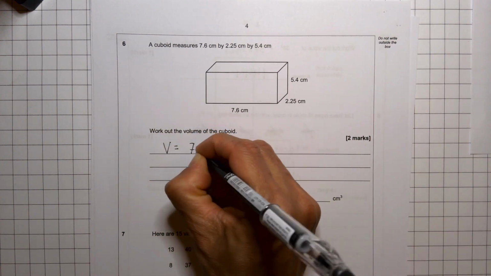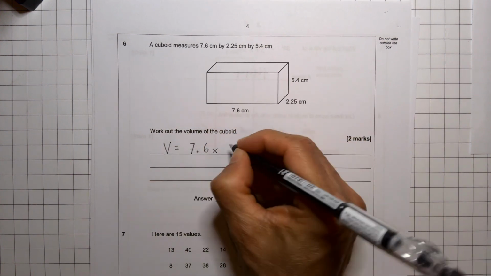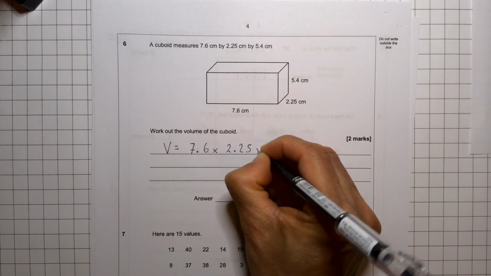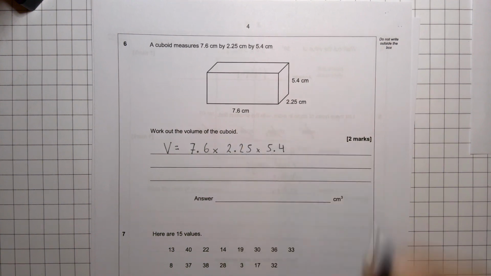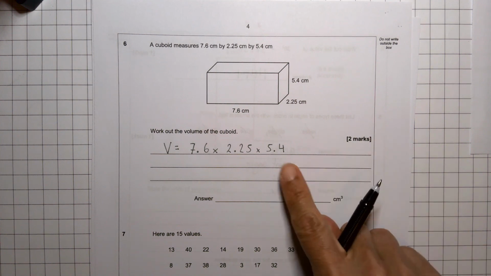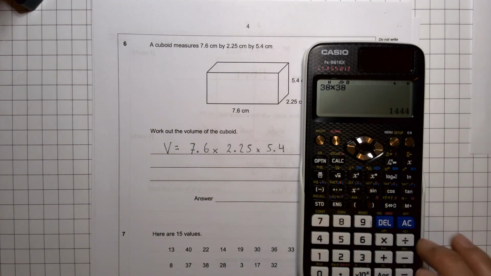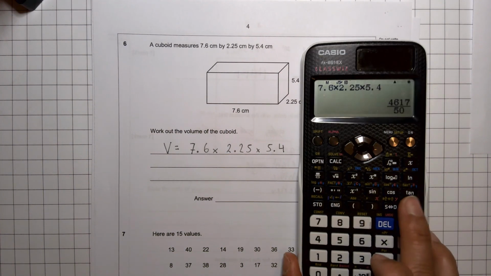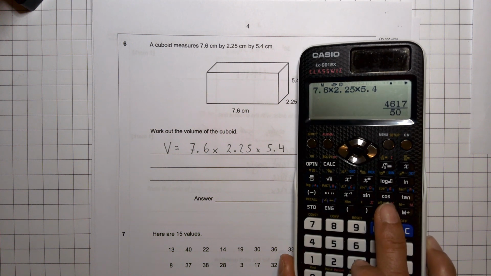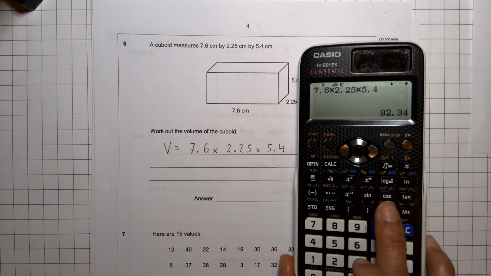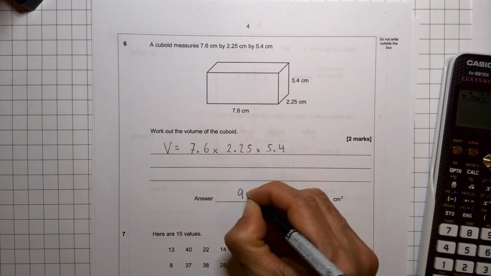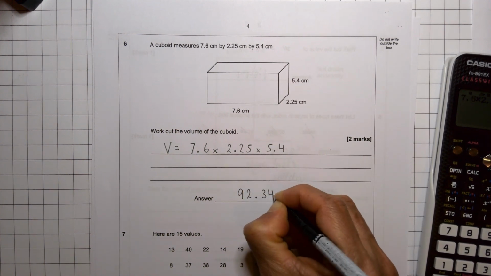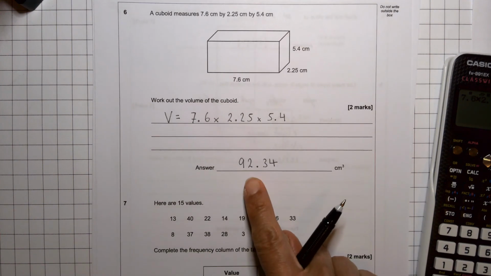For the volume of the cuboid, you take the length times the width times the height. So you can do 7.6 times 2.25 times 5.4. It's worthwhile writing that down because it's 2 marks, and you're showing that you know how to work it out. Then put in your calculator 7.6 times 2.25 times 5.4. If you have a calculator like mine, it will give you a fraction. You press your SD button and it changes it into a decimal, 92.34. So 1 mark to show your workings and the other mark to show your answer.